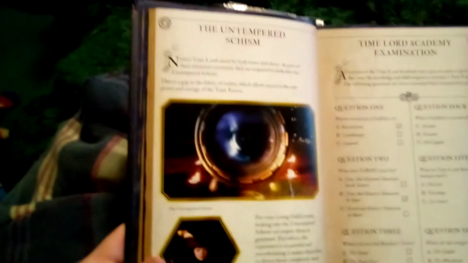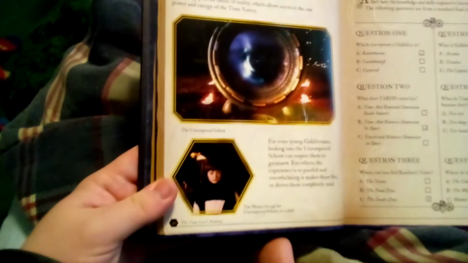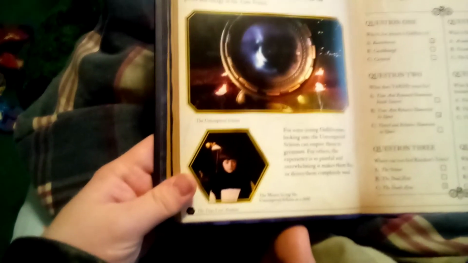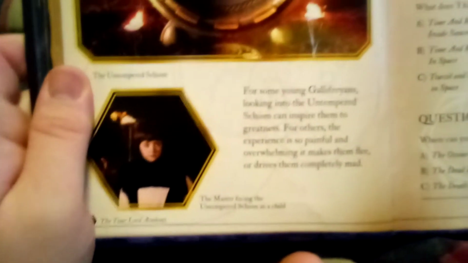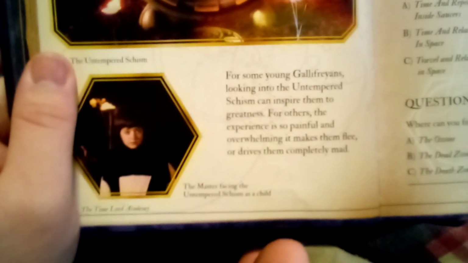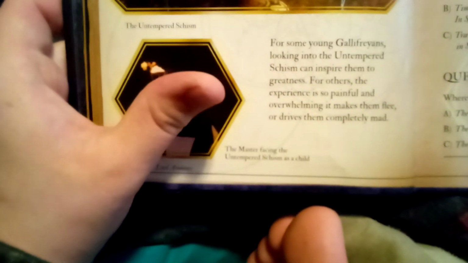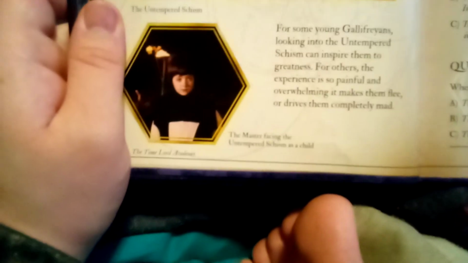And there's the untempered schism, which, as you can see here, there's the younger version of the Master, who, story or legend has it that he looked into the untempered schism as a child and then went mad. In fact, as you can see on the bottom here, it says, for some young Gallifreyans, looking into the untempered schism can inspire them to greatness. For others, the experience is so painful and overwhelming, it makes them flee or drives them completely mad. And a little sidebar note to the Master facing the untempered schism as a child.